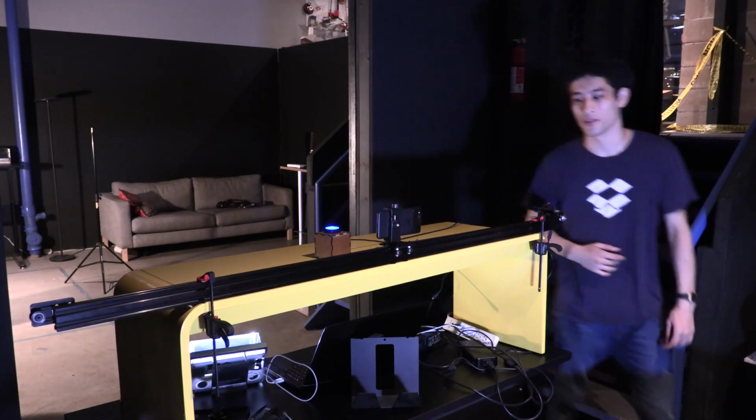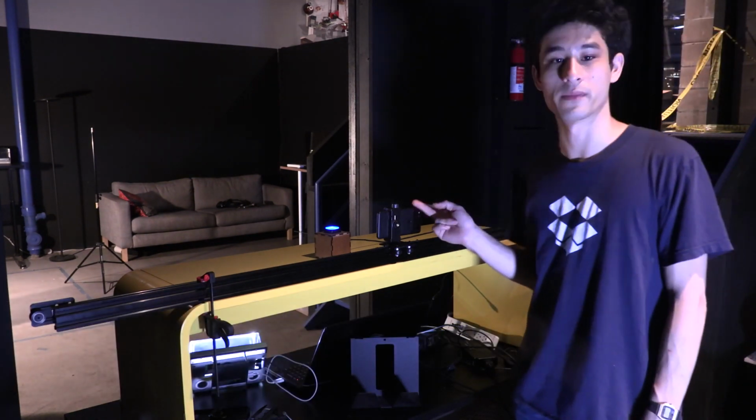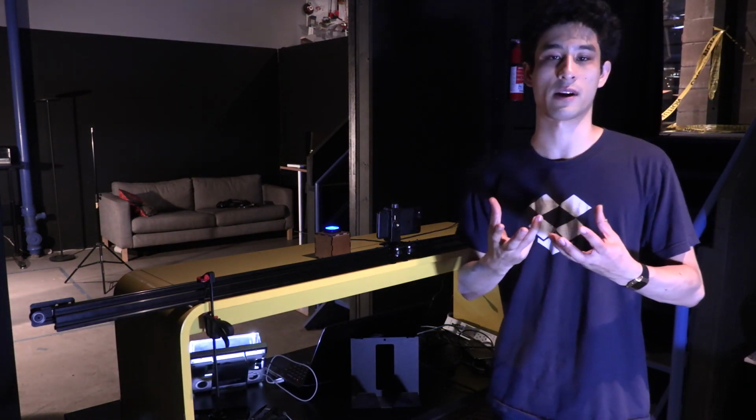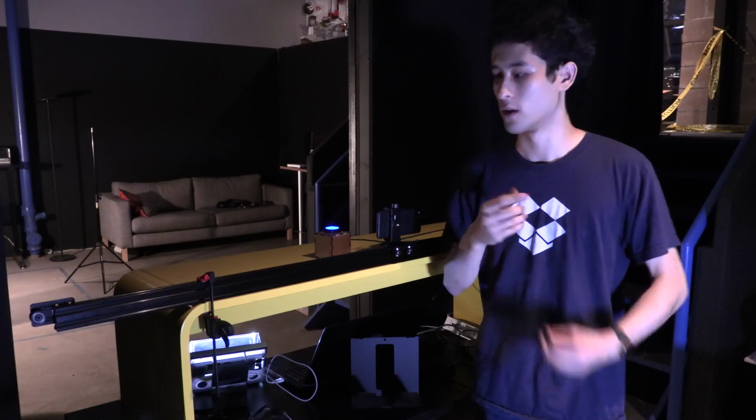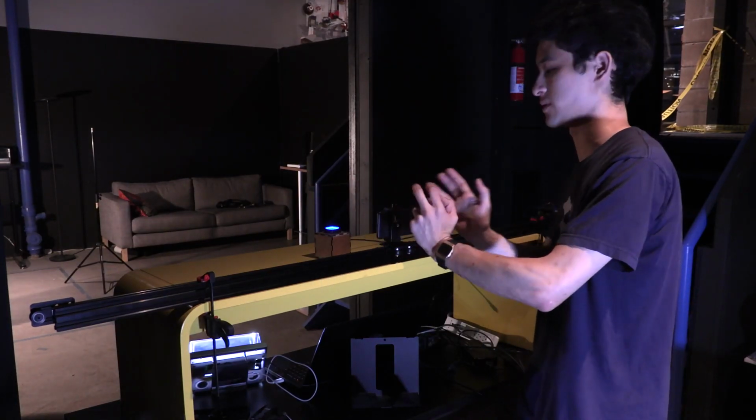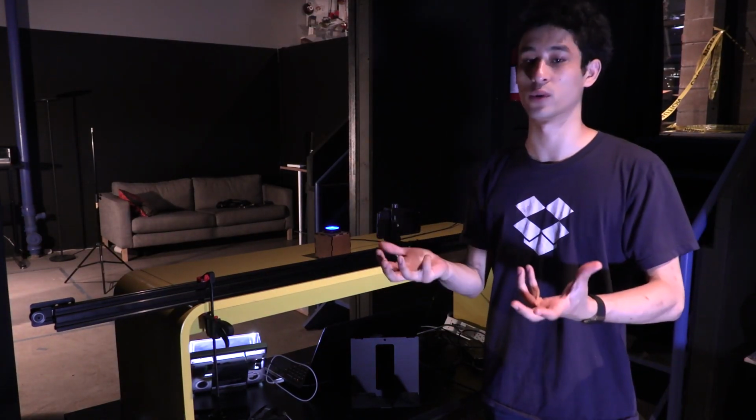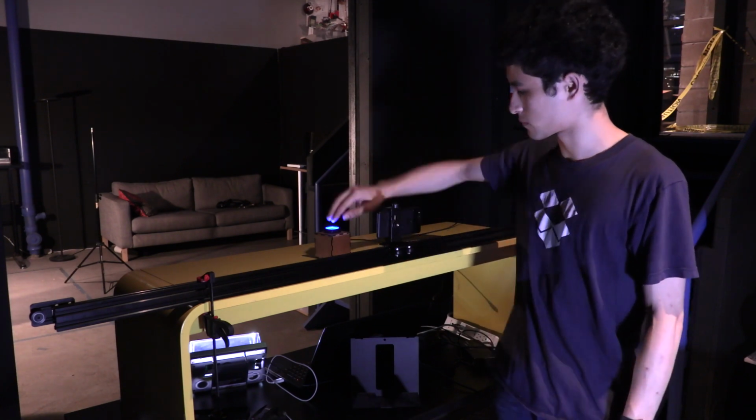Hi, I'm Evan. This is my phone. It's on a motorized rail, and we're going to use it to take 32 photographs of this chair from incrementally different angles. And then we're going to pull it into a looking glass and see what comes out.